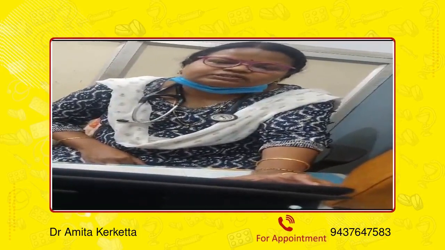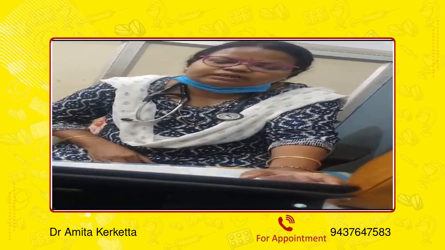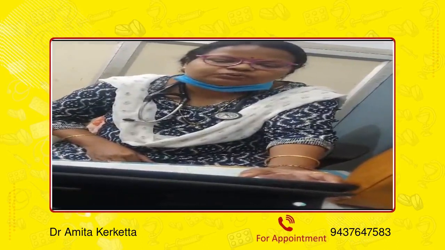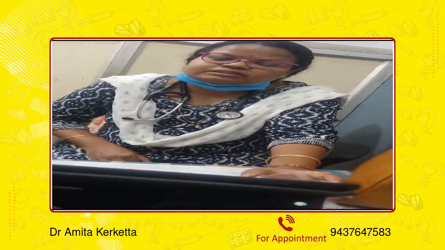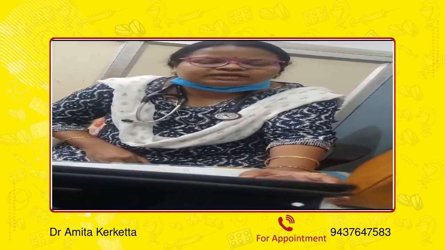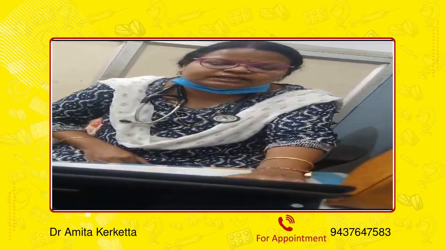The random plasma glucose test also measures the amount of sugar in your blood, but you don't have to stop eating or drinking before the test. It can be done even if you have had food. An HbA1c, or glycated hemoglobin, test provides your average blood glucose level over the past 2 to 3 months. It measures the percentage of blood sugar attached to hemoglobin, the oxygen-carrying protein in the blood cells, and you don't need to fast before this test.